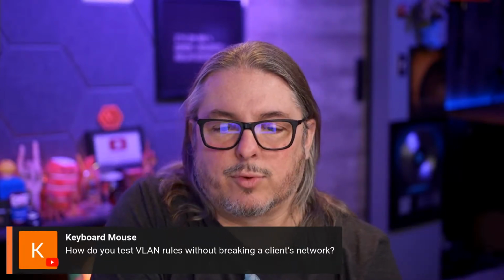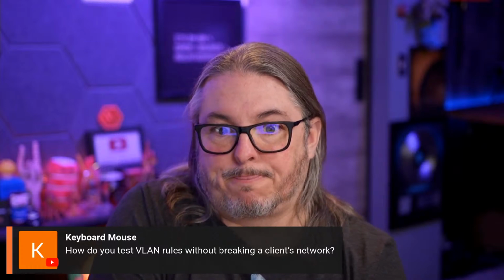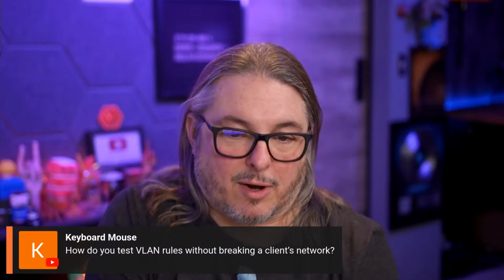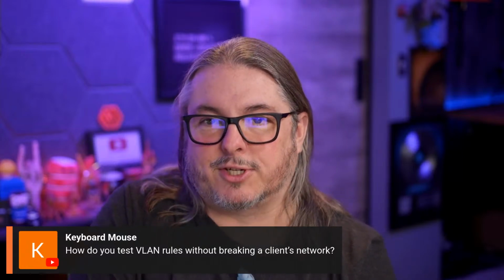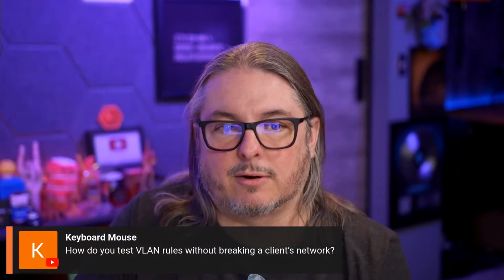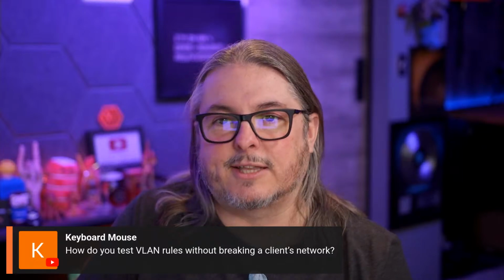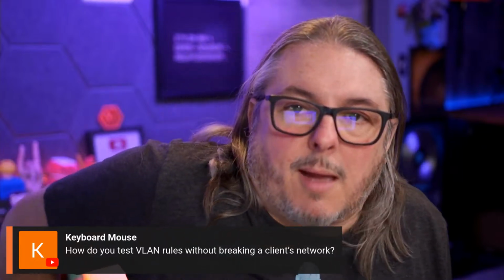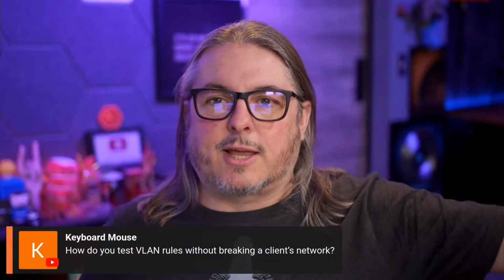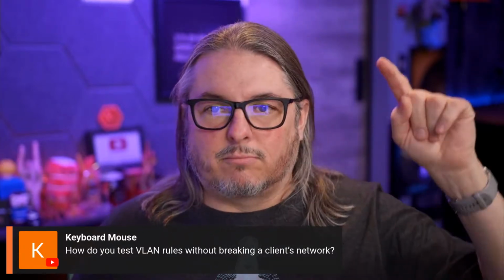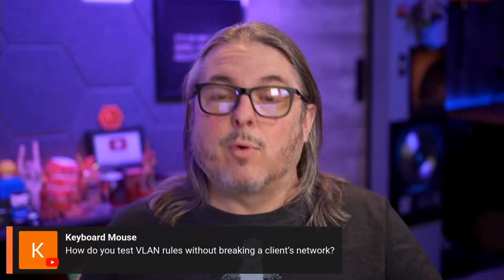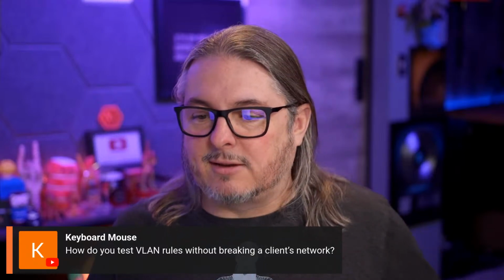How do you test VLAN rules without breaking a client's network? Mostly when I'm setting them up, it's before it becomes the client's network, so I don't understand completely the question. Usually if I'm building a network, we're setting it all up and validating our configurations. Then the client gets to use the network. Sometimes you're creating rules, like, oh, look, the client's got another segment over here and it should be on a separate VLAN. So create a new VLAN, create rules around the VLAN, test and validate rules by plugging a device in if need be, and away you go.